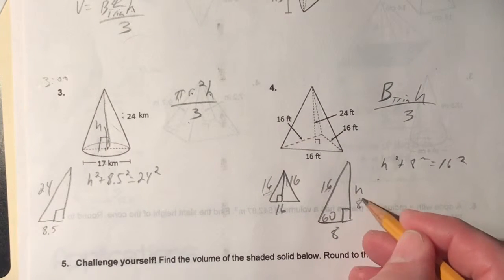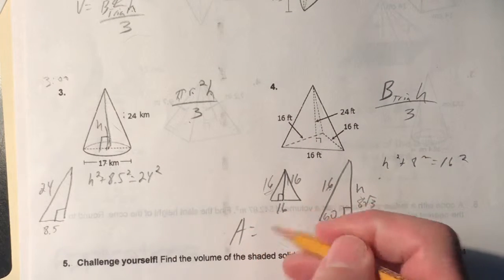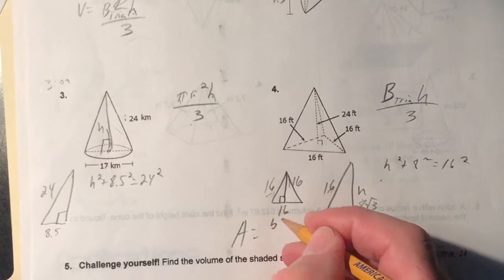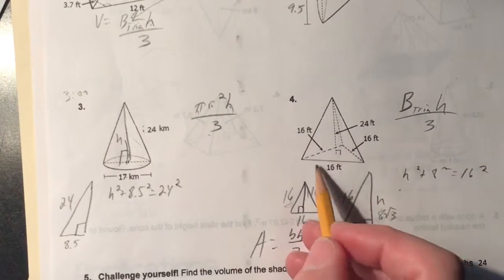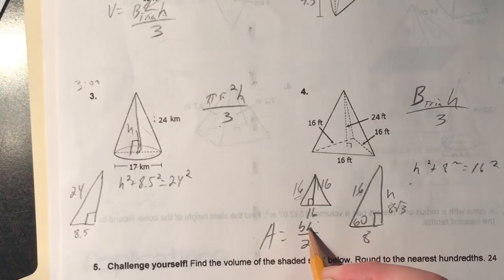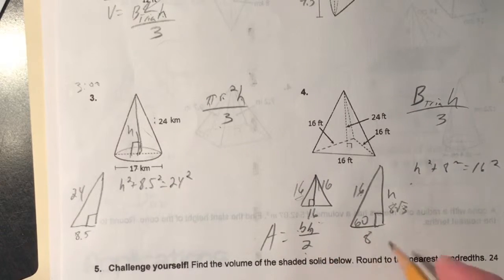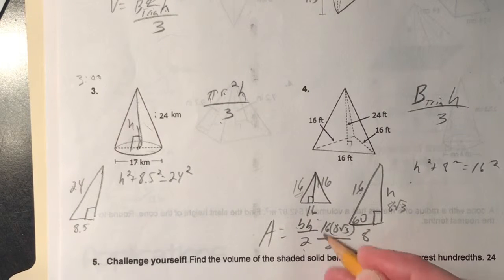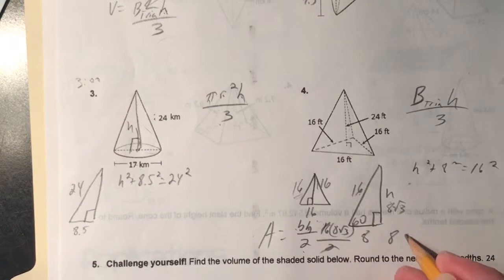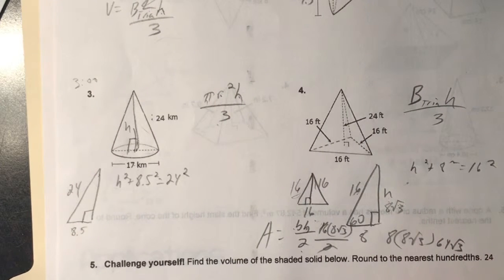Okay, 8 radical 3. So the area of the triangle is base times height divided by 2. So the height is 8 radical 3, and the base is 16. So 8 radical 3, put that in the calculator, times 16 divided by 2. Or another way to do it, 16 times 8 radical 3 divided by 2, so that reduces to 8, so it's 8 times 8 radical 3, or 64 times radical 3.